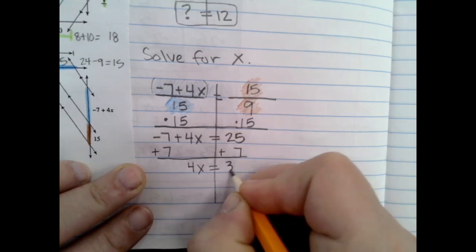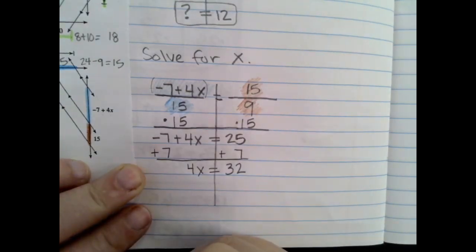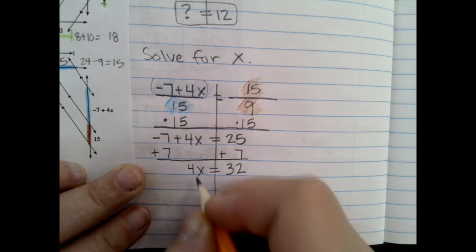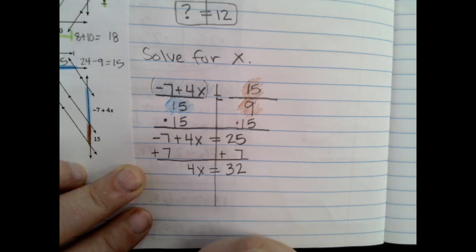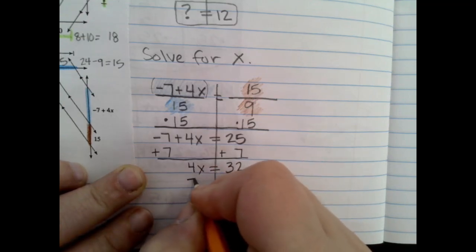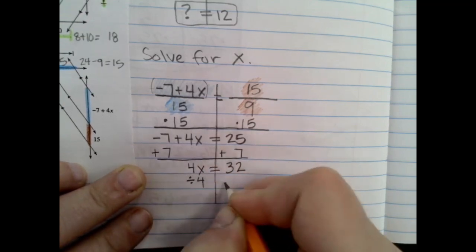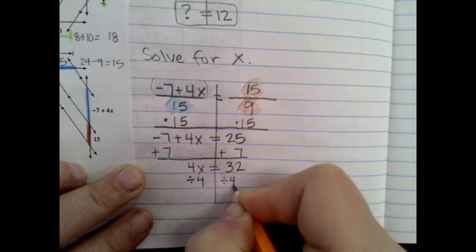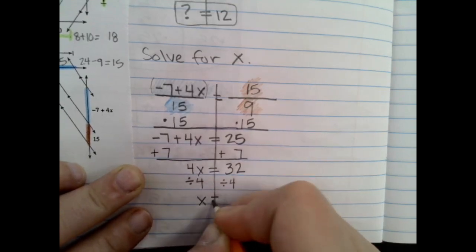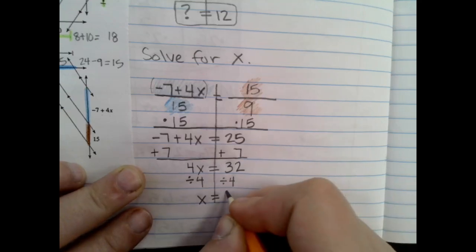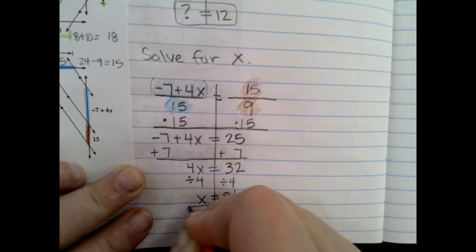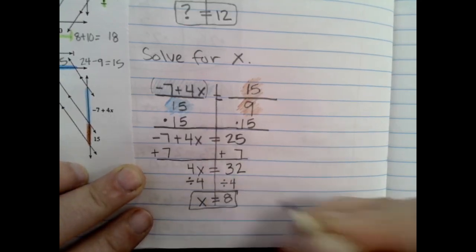It's 32. And then to get x by itself, we have to undo that multiplying by 4. So we divide by 4. And x would equal 8. If you need to use a calculator for that, go ahead.